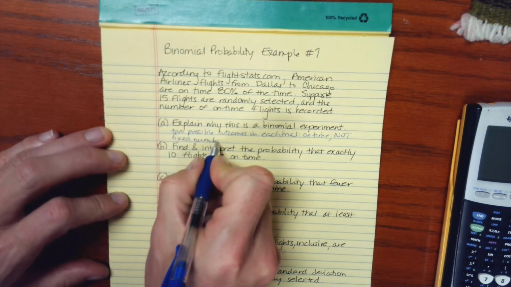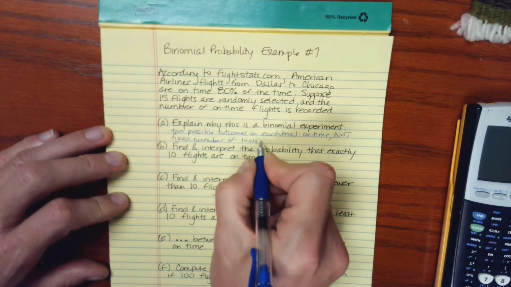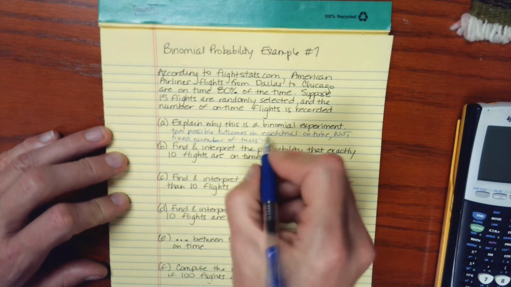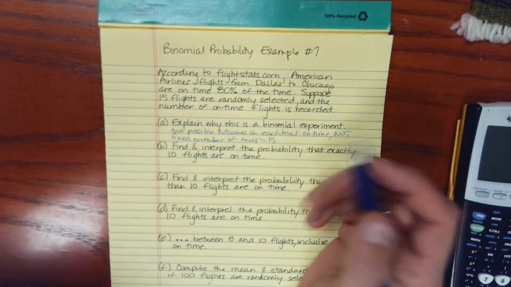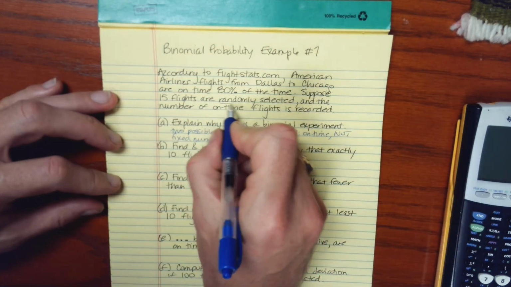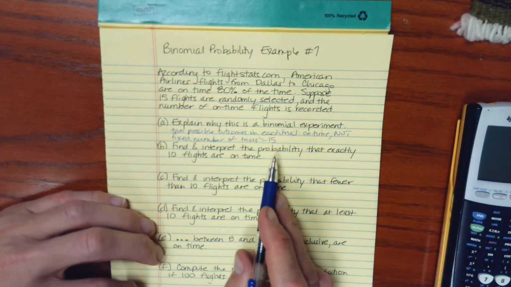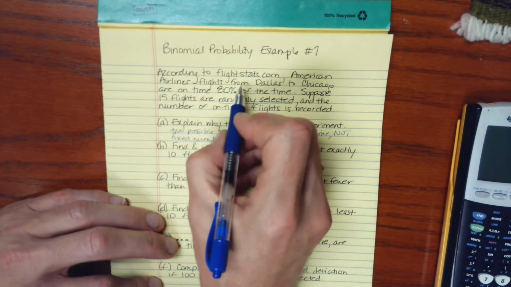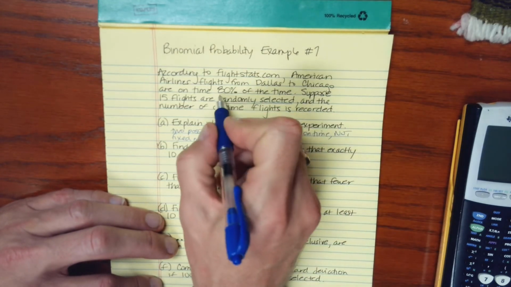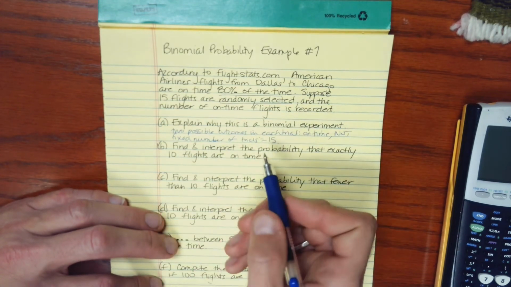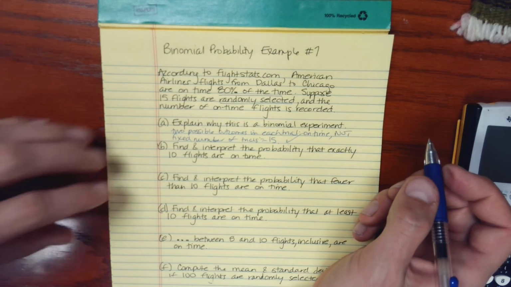Let's see, have we fixed the number of trials? Fixed number of trials. How many flights are we going to look at? 15. So that's fixed. Are they independent? We are randomly selecting these flights, and so I think that they are independent of one another, and the probability that any one of those flights is on time is 80%. That's not changing from one flight to the next. So I think we're good to go in saying that this is a binomial experiment.